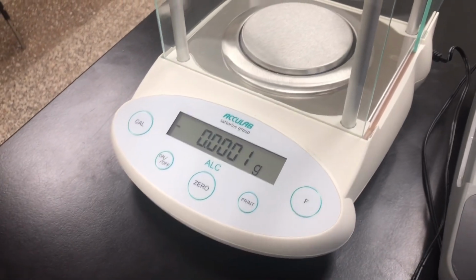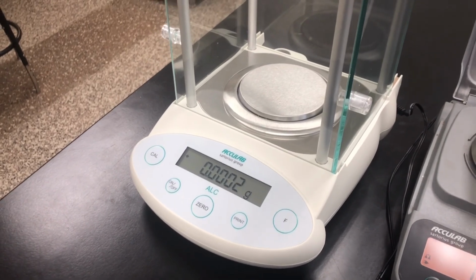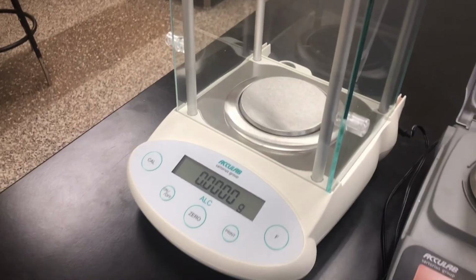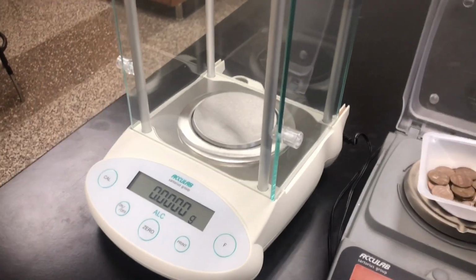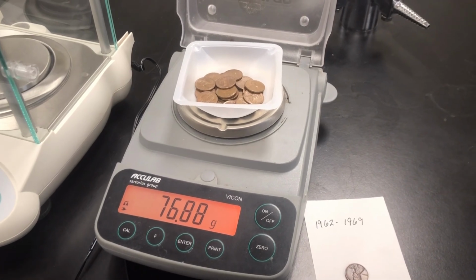If we were to do that, we would definitely see a difference and we could get a better result. But we're not going to do that with this lab. Obviously, putting pennies on there would be a little rough on it. So we're not going to do that. So hopefully you got your data here. And here we go.